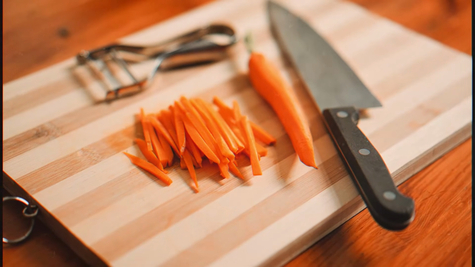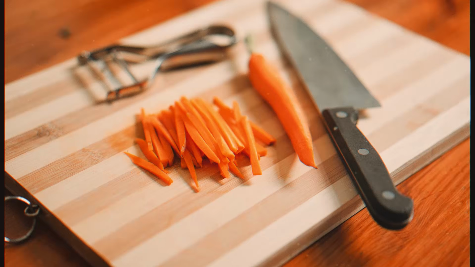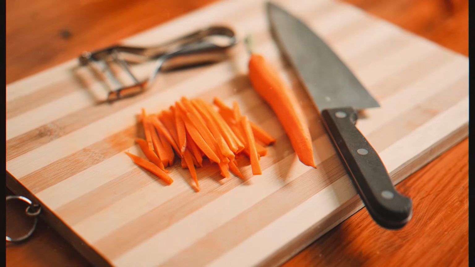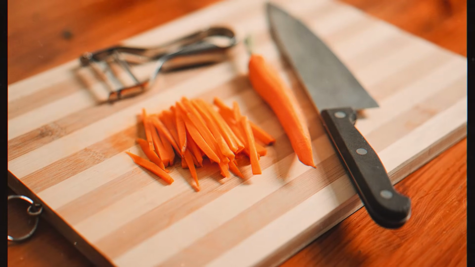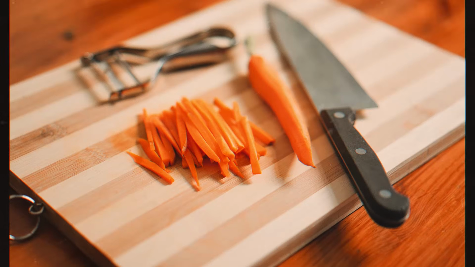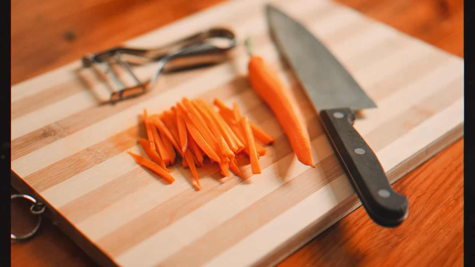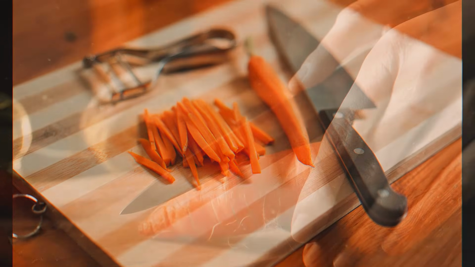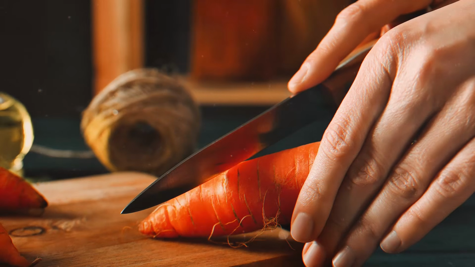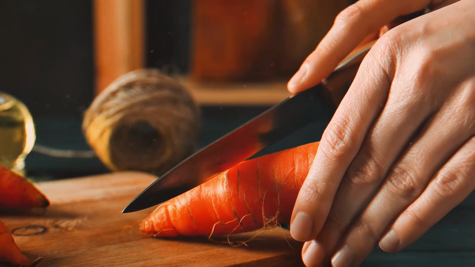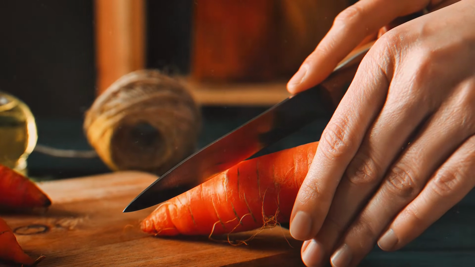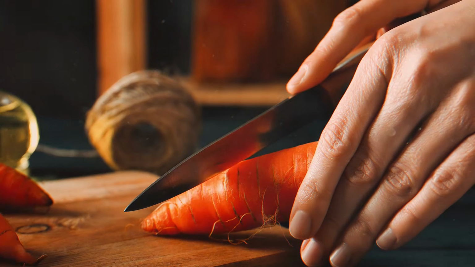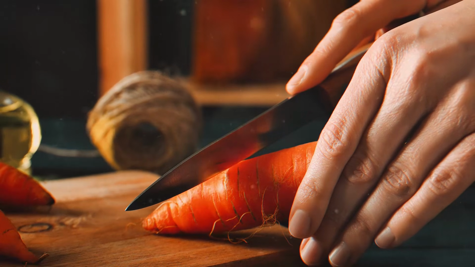Pollen contains the male reproductive cells of the plant. When a compatible grain reaches the receptive surface of a flower, it grows a narrow tube downward. The male cells travel through that tube to the ovule, where fertilization takes place. The ovule then develops into a seed containing a new embryo.